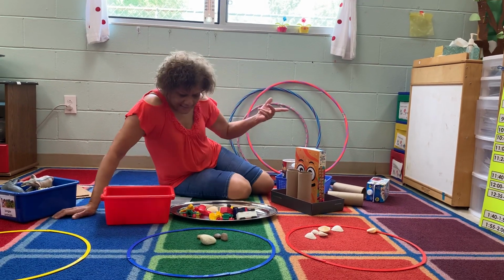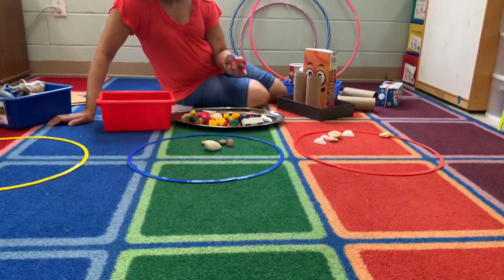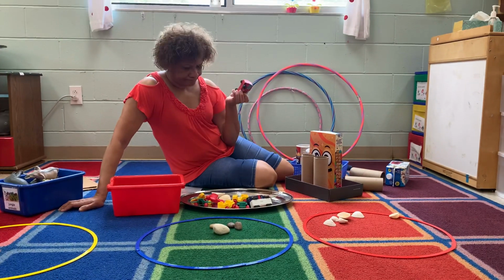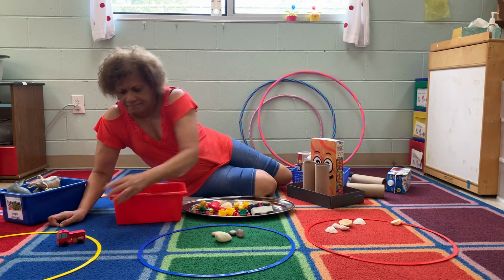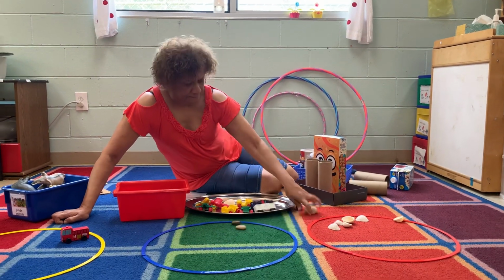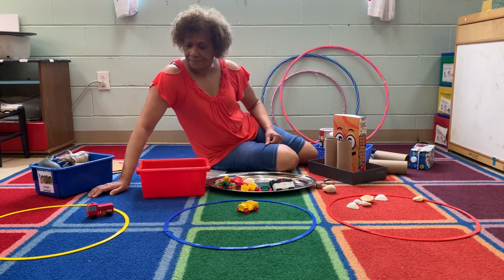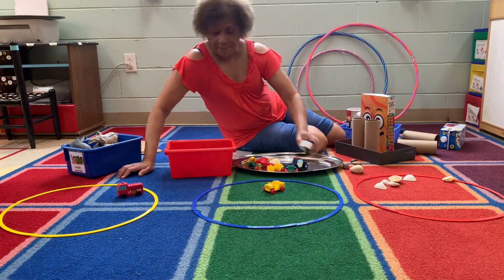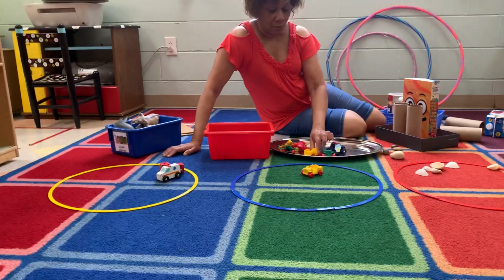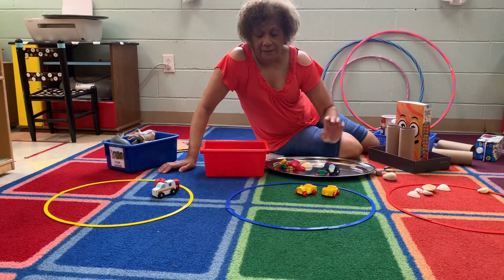In this group, which object is the smallest? We can talk about size. Okay, we have a big truck. We have a smaller truck. A bigger truck, or vehicle, and a smaller vehicle.